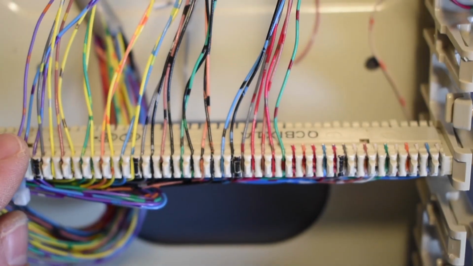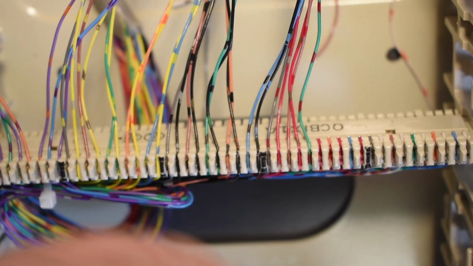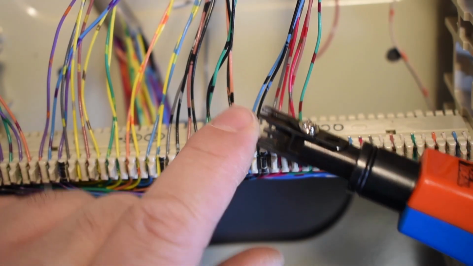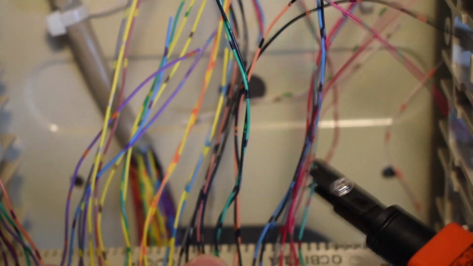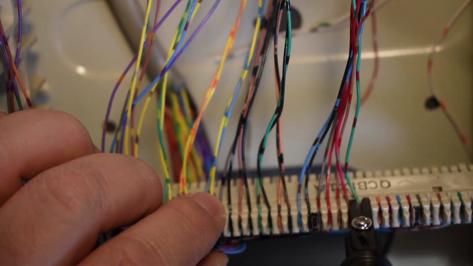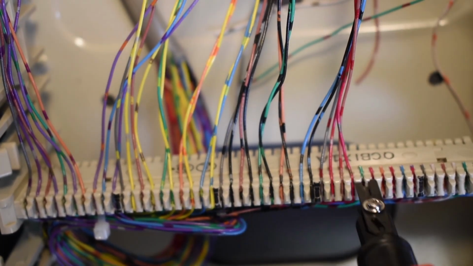So we just keep going with that. Let's try the other punch down tool. Same thing. Remember to position the knife at the point that you want to cut things off. We want to cut these wires off, not the ones that are supposed to be connected, right? So we have to make sure. This one here does it this way.